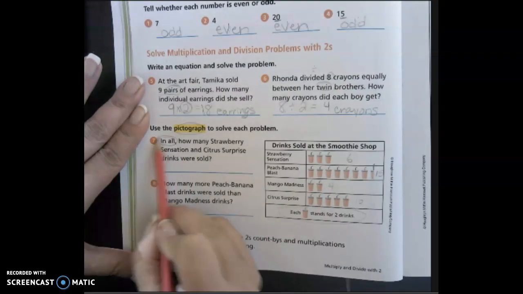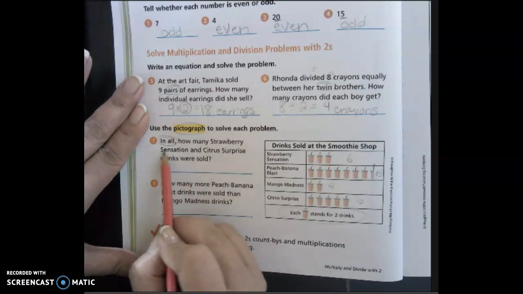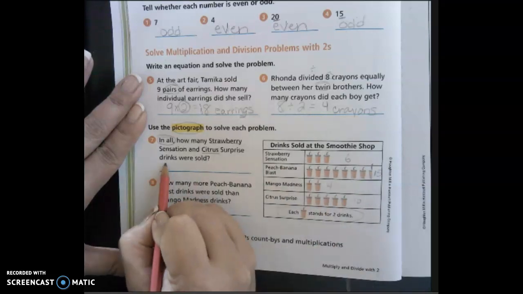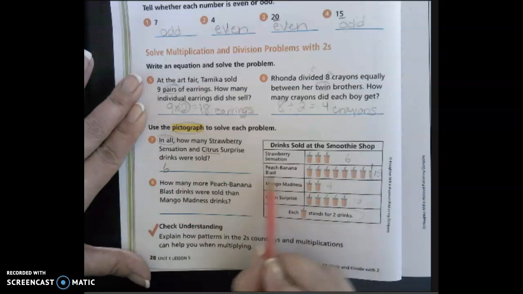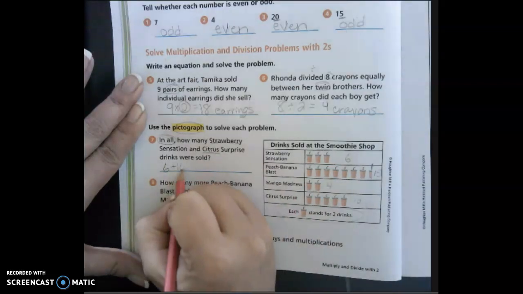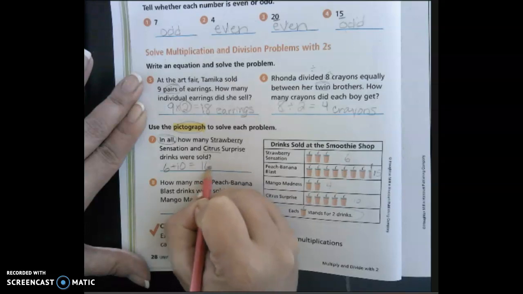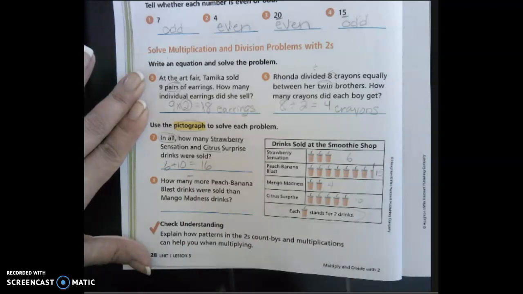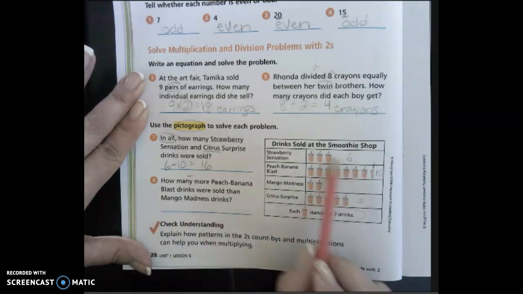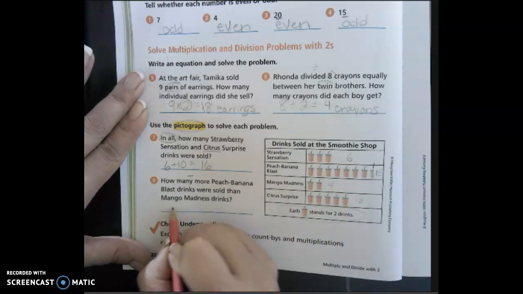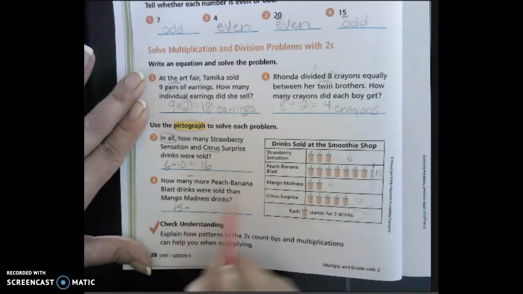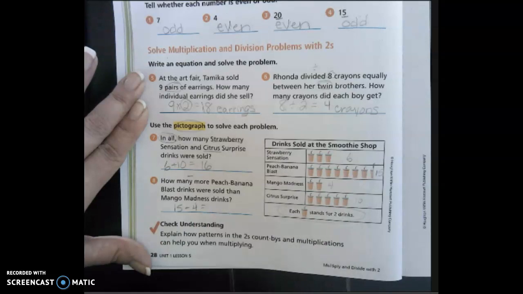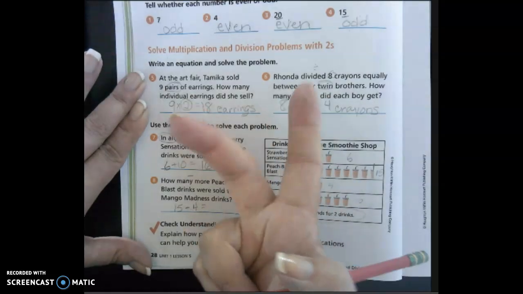In all, we're adding something up. How many strawberry sensations and citrus surprises were sold? Strawberry sensations were 6, and citrus sensations were 10. If we add those 2 together, we know it would be 16. How many more? This is telling us we're going to subtract because it's doing a comparison. How many more peach banana blasts were sold than mango madness? Peach banana blasts we said was 15. And we know it's going to be subtraction. That was a 4. So we've got 15 minus 4. And 15, 14, 13, 12, 11.